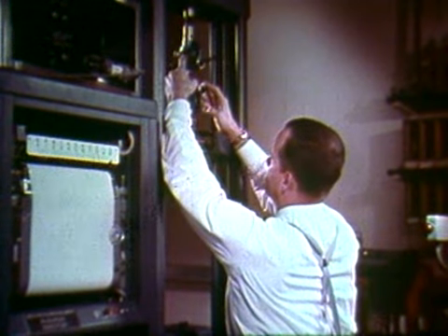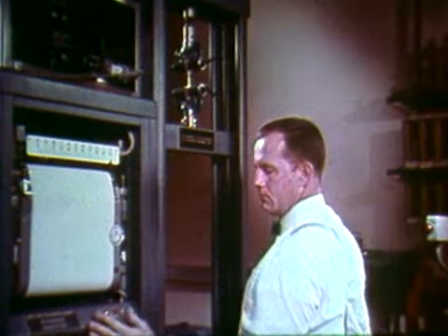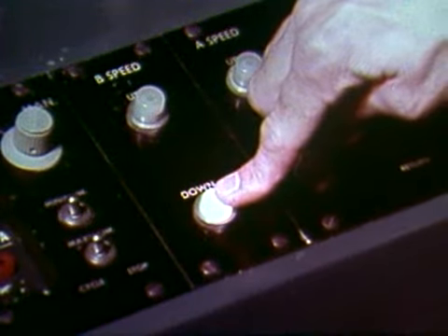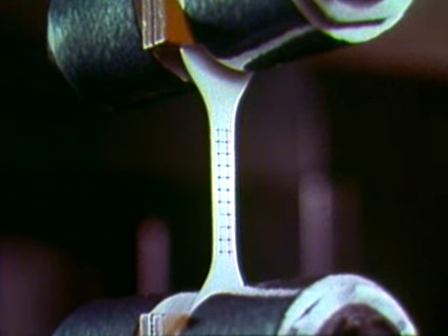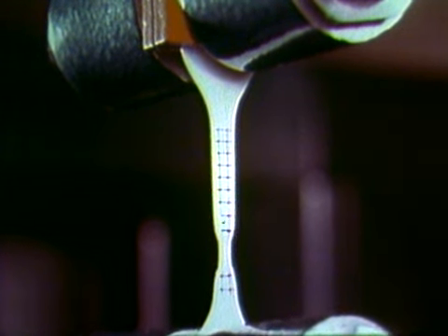To study this material, we use a large tensile test machine. The sample at first resists stretching, then it suddenly necks down and elongates.